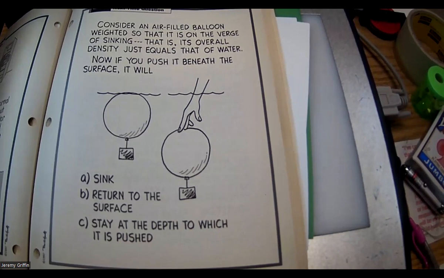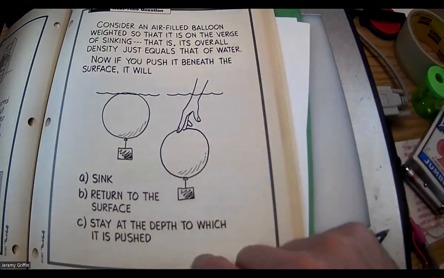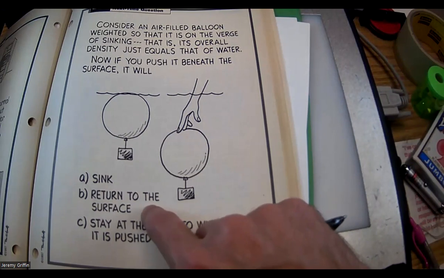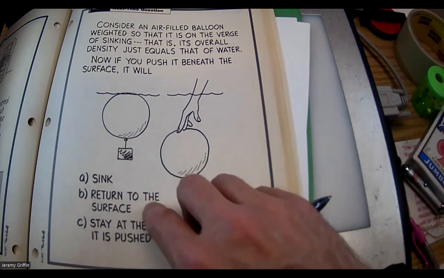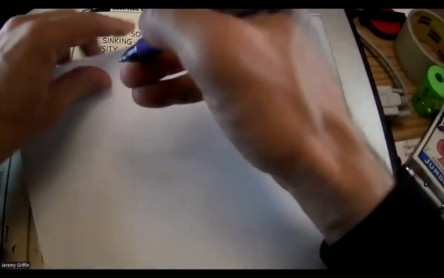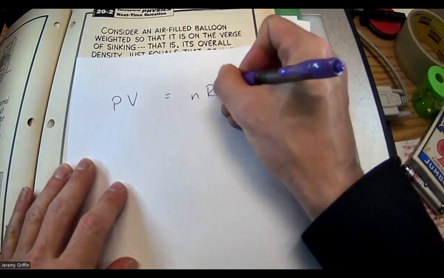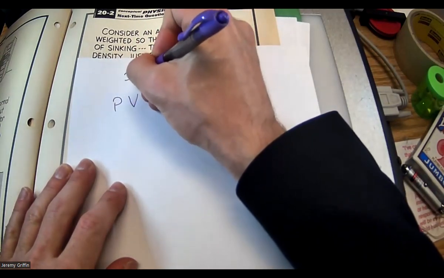Give you guys a hint here. The fact that it's a balloon matters. See, if it was just like a block of wood that was barely floating and you pushed it down, the answer would have been that it would return to the surface, which would have been option B. But the fact that it's a balloon, something else you've got to keep in mind. You guys remember the ideal gas law? PV equals nRT.